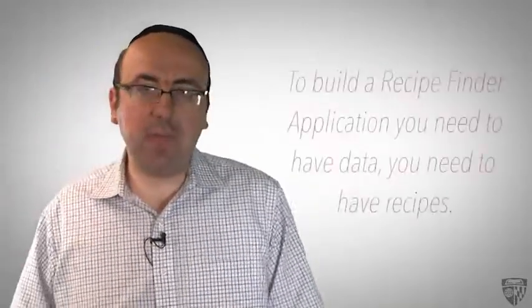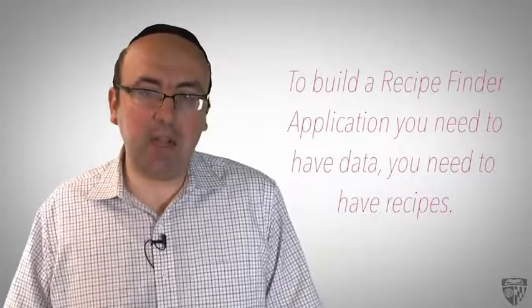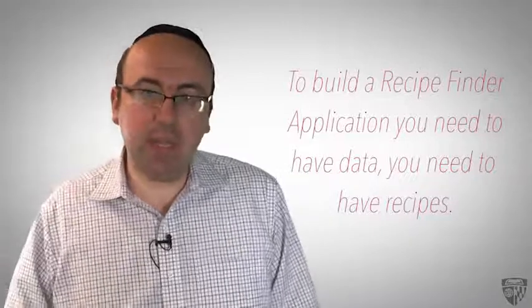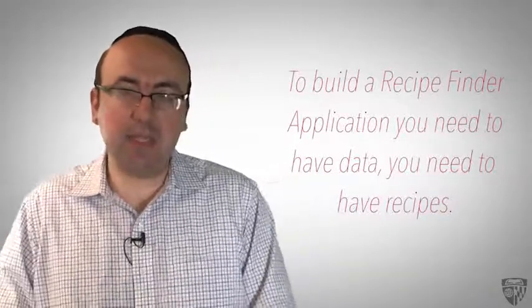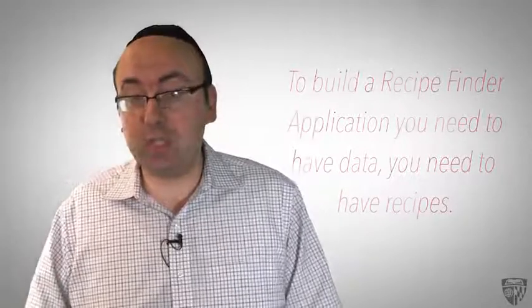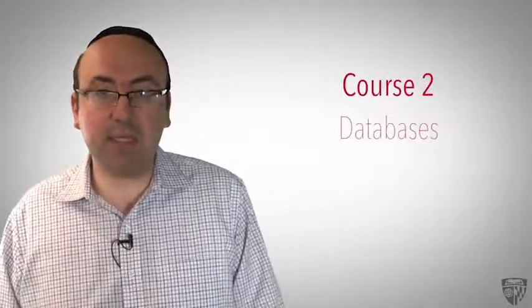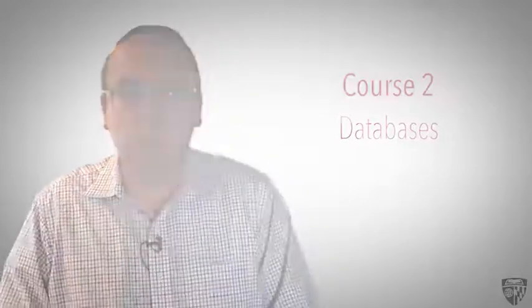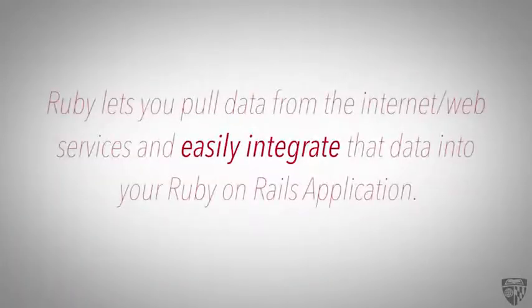Now, there's a little problem. To build a recipe finder application, you need to have data. You need to have recipes. And usually that data would be stored in a database. Now, we haven't talked about databases, and we're not going to in this course. The next course, we'll talk about databases. But we have to build the application in this course. So how are we going to do that? Well, as we're going to see, there is a way that Ruby lets you pull data from the internet, from a web service, and easily integrate that data into your Ruby on Rails application. And that is how we're going to build our web application.